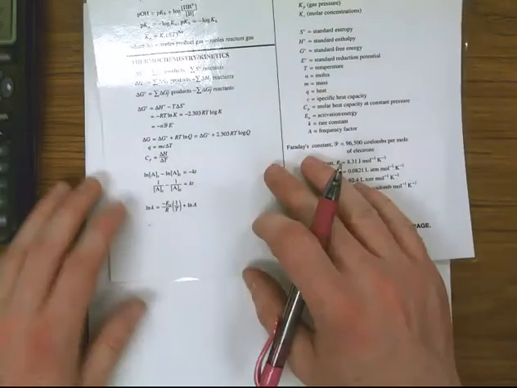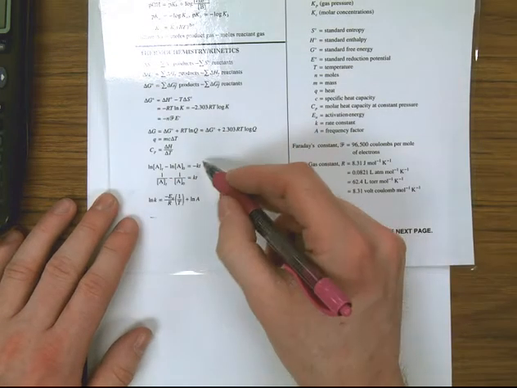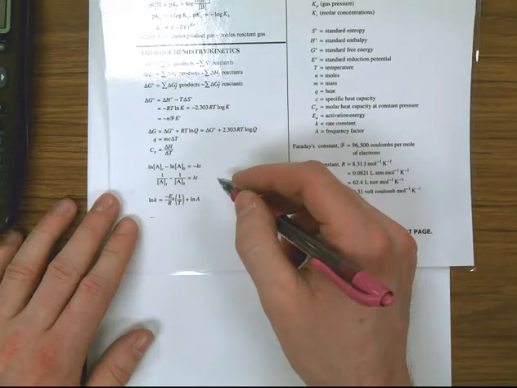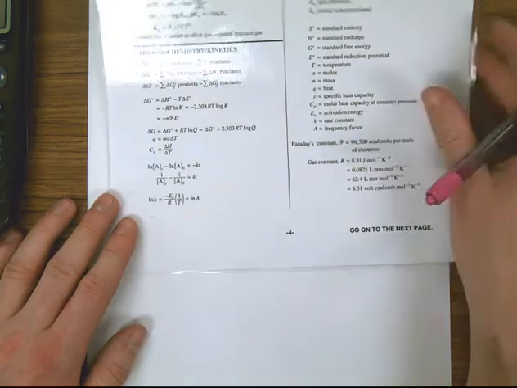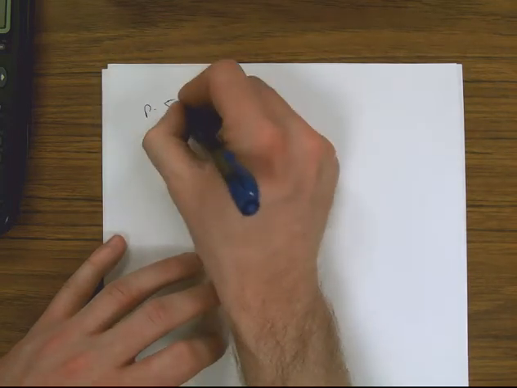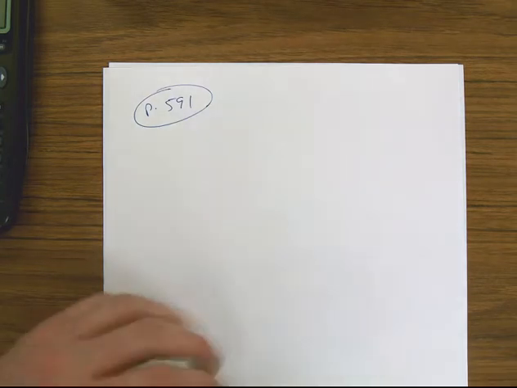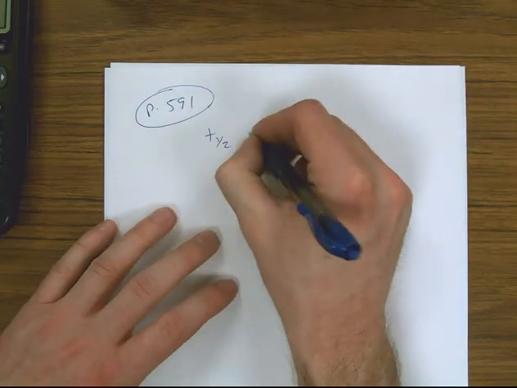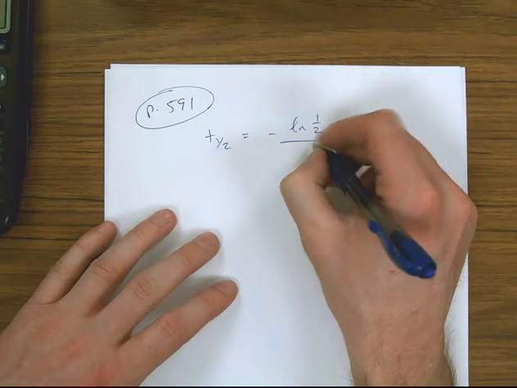So now that we've solved this problem, we've seen that there are two equations here. There's this one, and then there's this one. As long as you know 3 of the variables, you can solve for the 4th. There's only 4 variables, and there's algebra that we can do to solve for the unknown. Now what we're going to be looking at are half-life equations. The half-life equation is actually on page 591. It's not on your formula sheet, so you just need to know how to use it. And it's that half-life is equal to negative the natural log of one half over k.